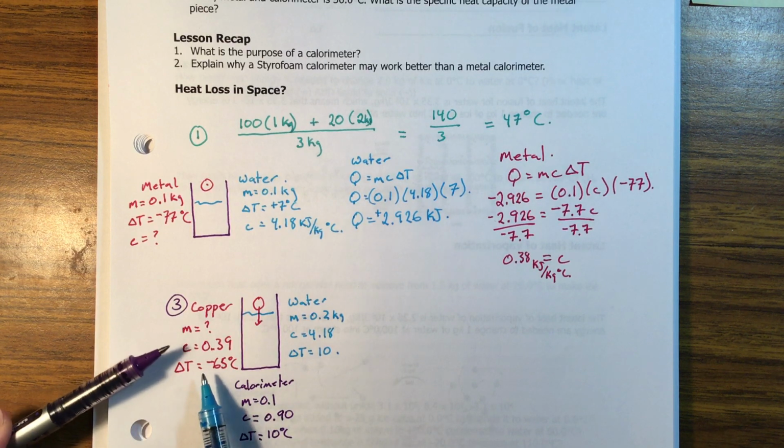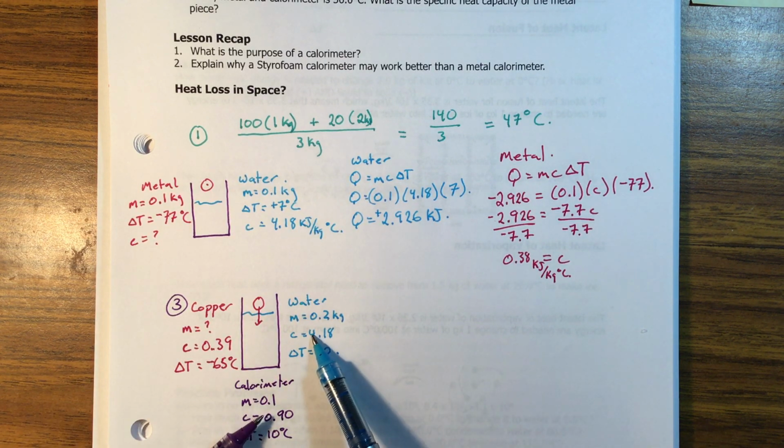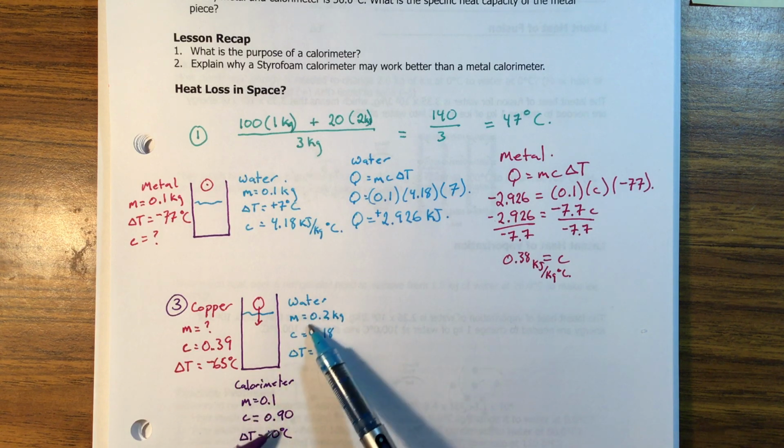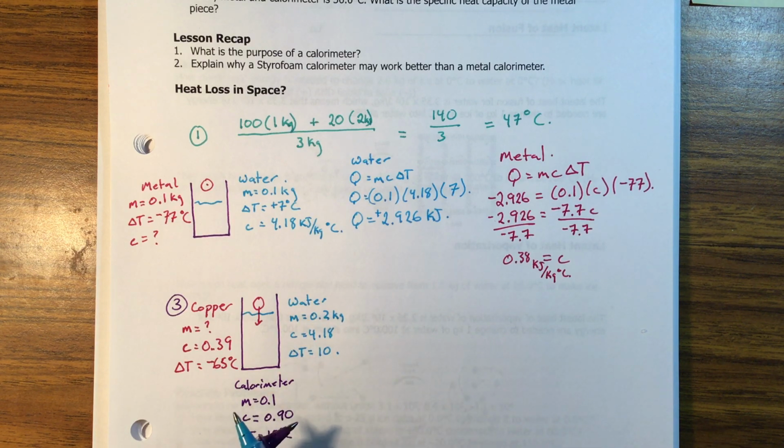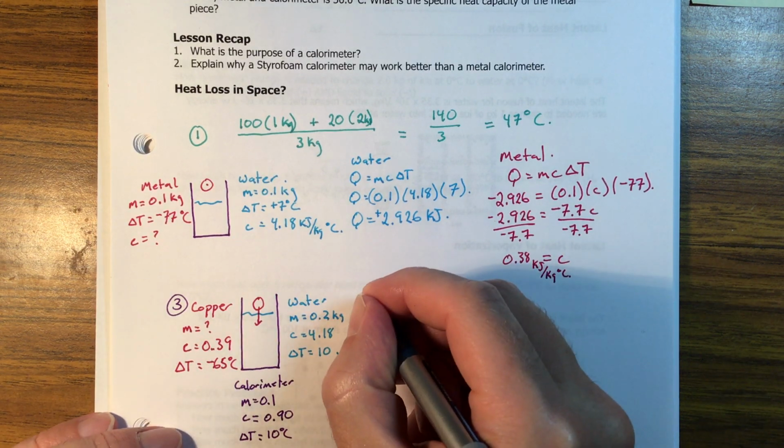So, the copper object lost a bunch of heat. These guys gained heat. So we have to figure out how much these two gained, add it together, and then that's how much the copper lost. So let's deal with the water.